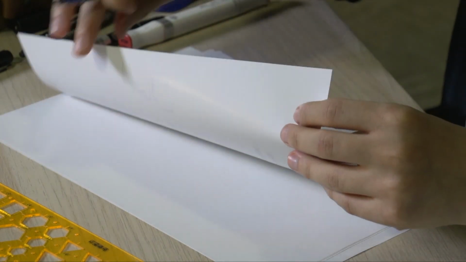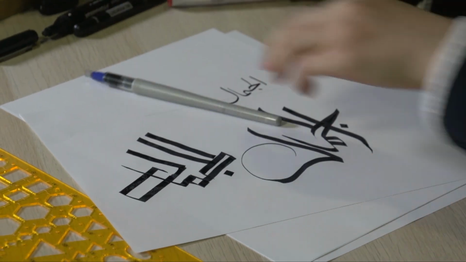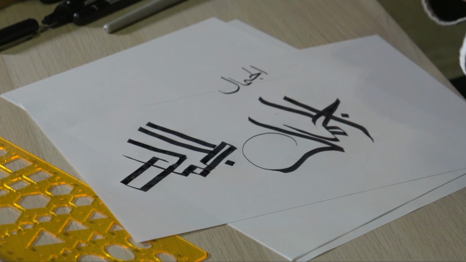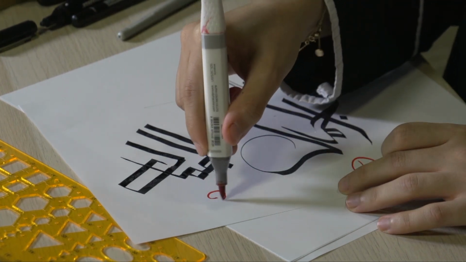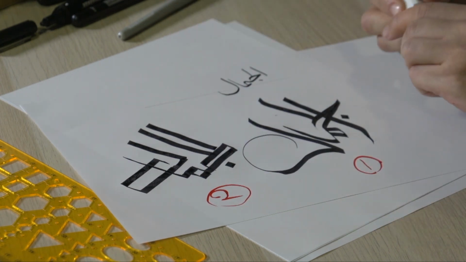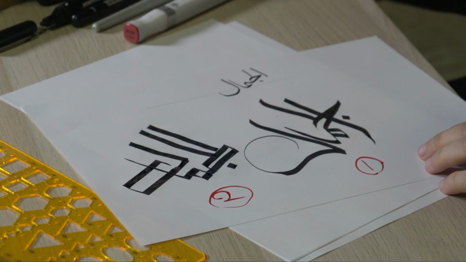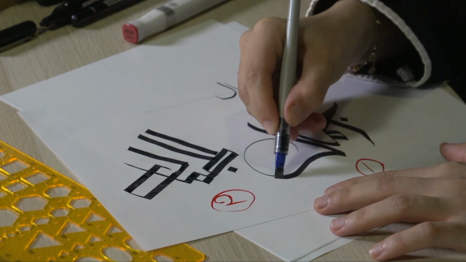So here we have two different styles or patterns. It's number 1, it's number 2, for the word beauty in Arabic, which is called al-jamal. So here I played with the curves.